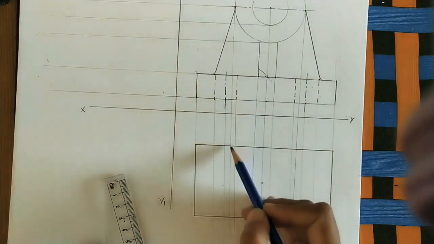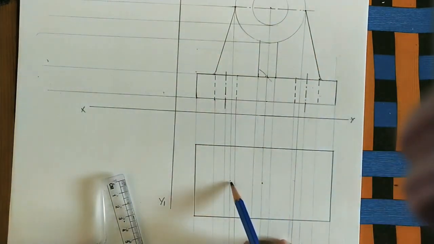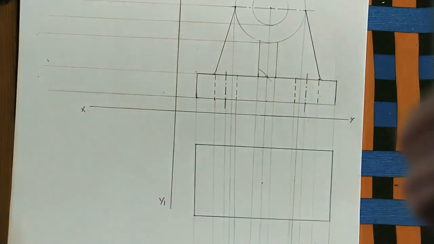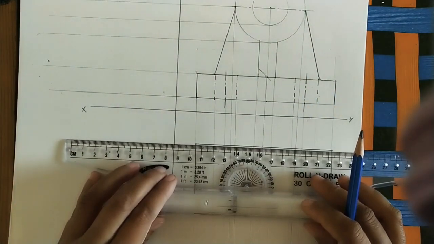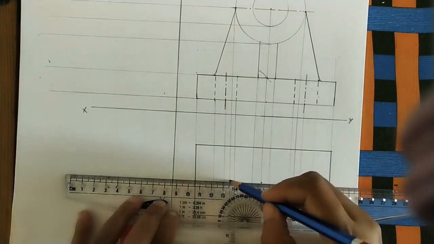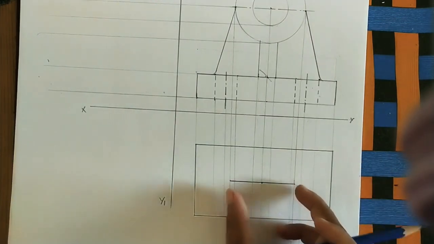This line here, and here this line. So between these lines we have to draw one line. It will show the thickness. Take this as the reference line. At 30 mm, draw one dark line. So this is nothing but the bigger circle diameter.